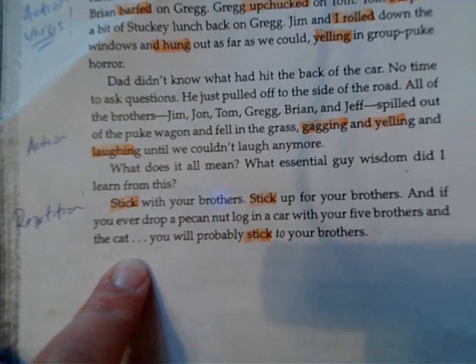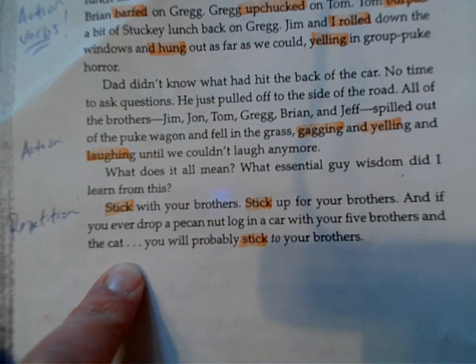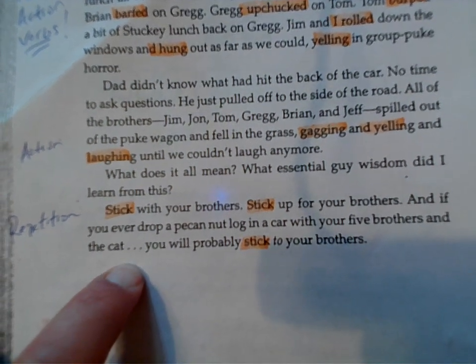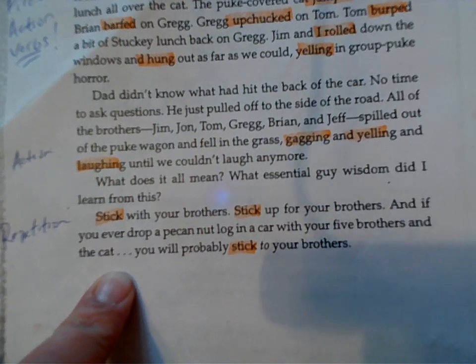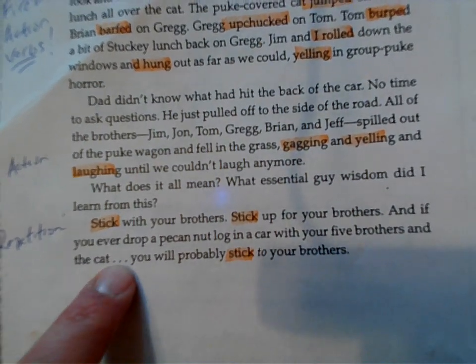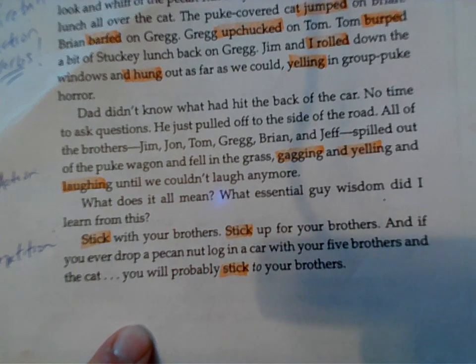So what's it all mean? What essential guy wisdom did I learn from this? Stick with your brothers. Stick up for your brothers. And if you ever drop a pecan nut log in the car with your 5 brothers and the cat, ellipsis, it will probably stick to your brothers.